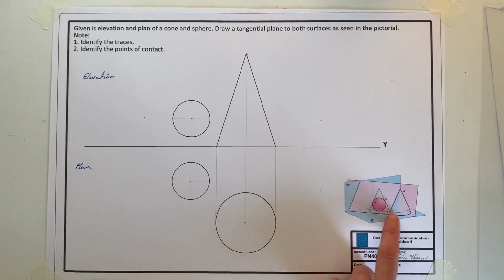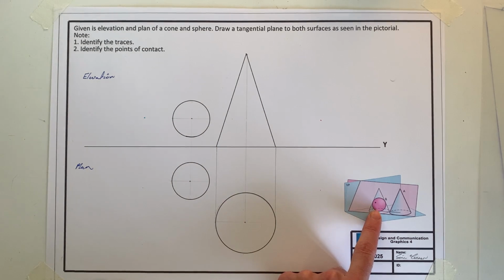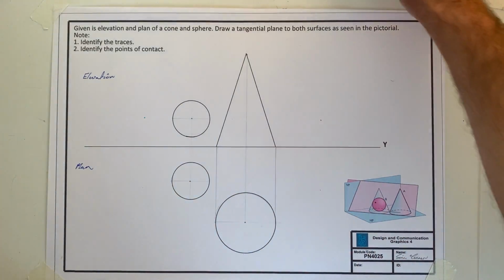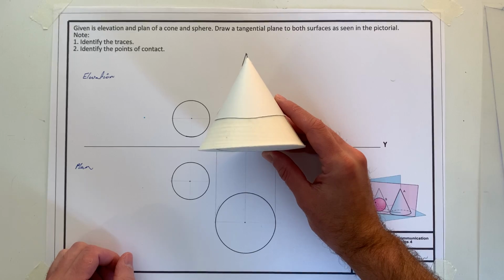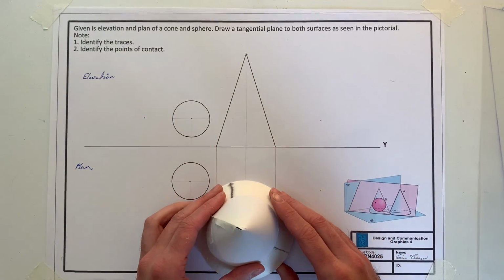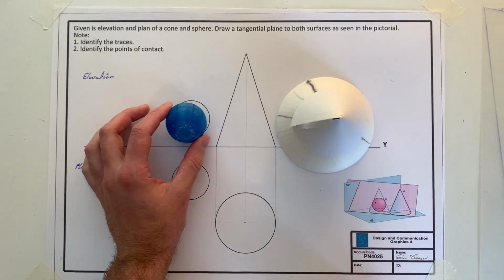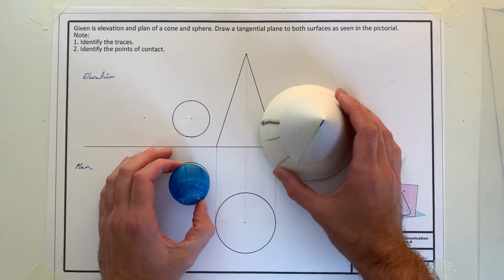So for this first one, for the external one, what we're going to need to do is develop a cone over the sphere so that we can draw this plane that's going to be touching basically off of the cone itself as well as the sphere. So I have a bit of a model here to represent our cone. As you can see it here in elevation, and you can imagine it here in plan. Now I also have a sphere, which you can imagine is here in elevation and below here in our plan.